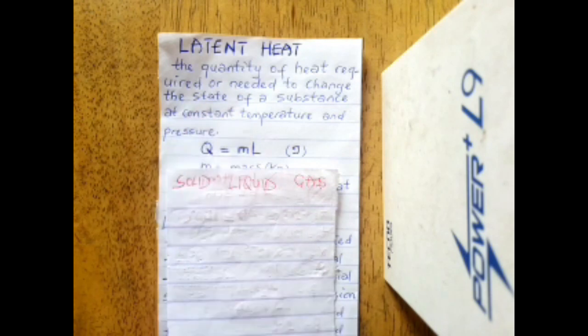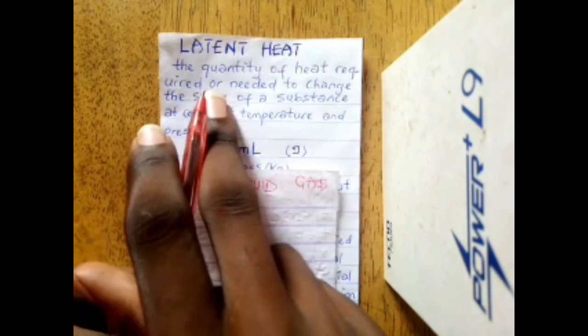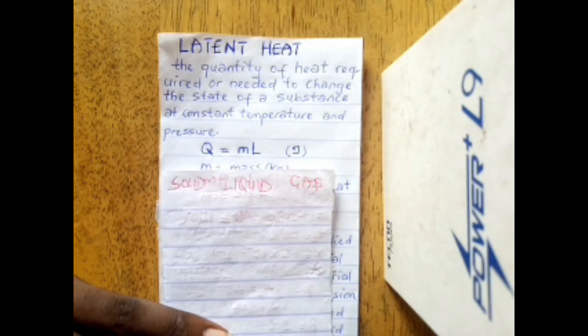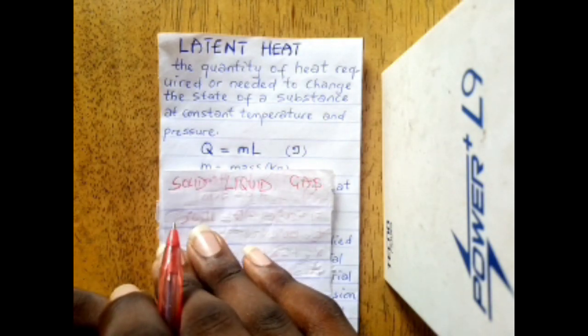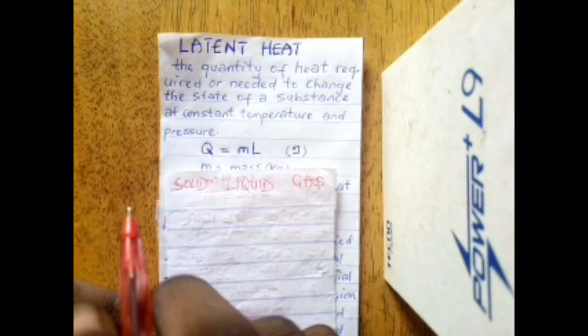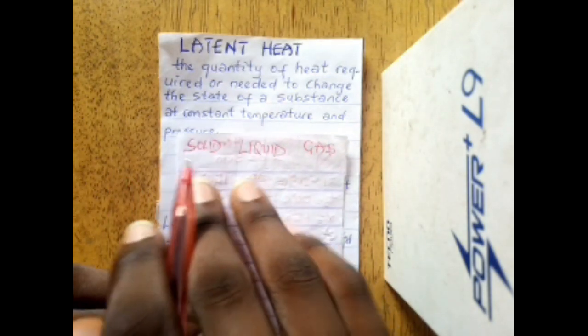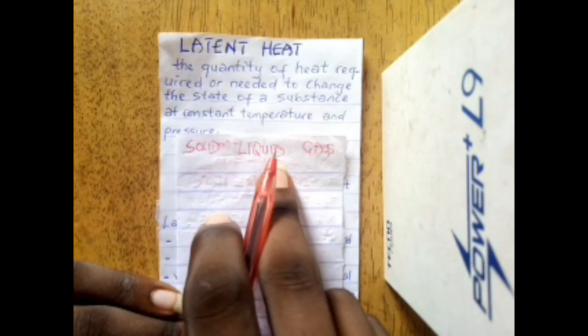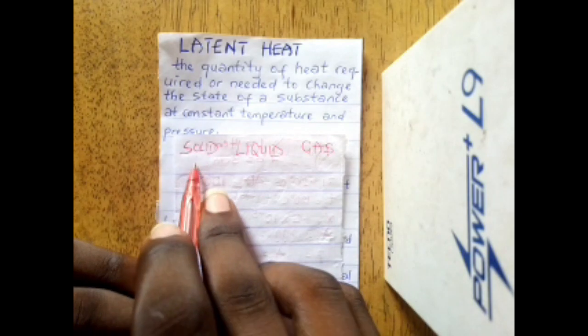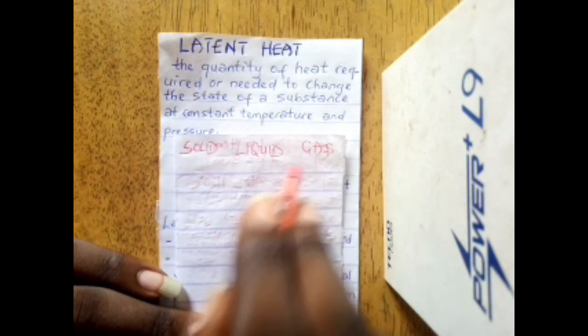Today we'll be looking at the topic latent heat. In the last two classes we talked about heat capacity and expansion. We're trying to study the effect of heat energy on various states of matter. So today we'll be looking at latent heat. We have three states of matter: solid, liquid, and gaseous.